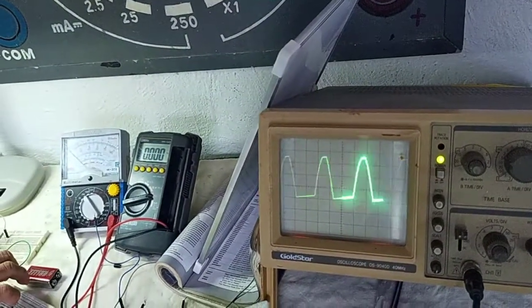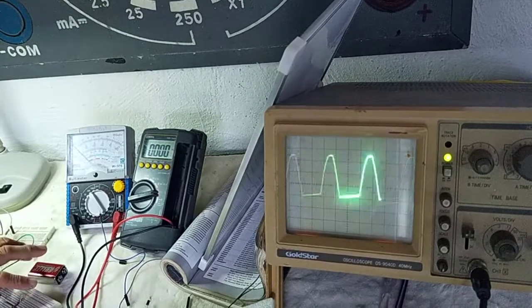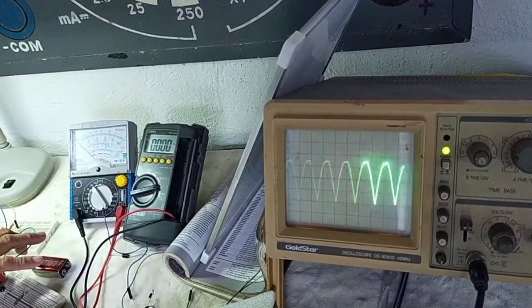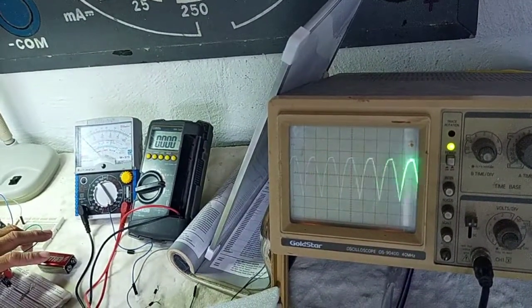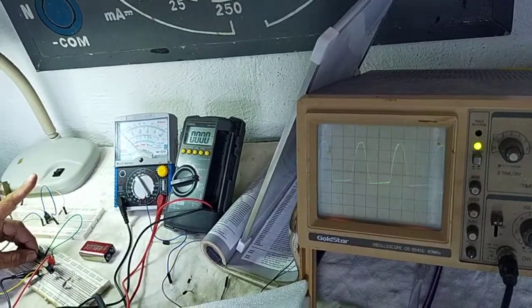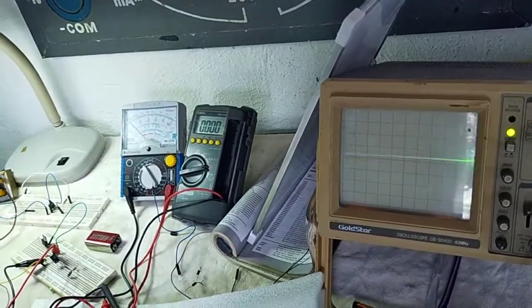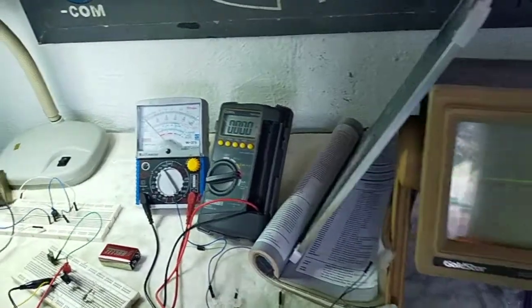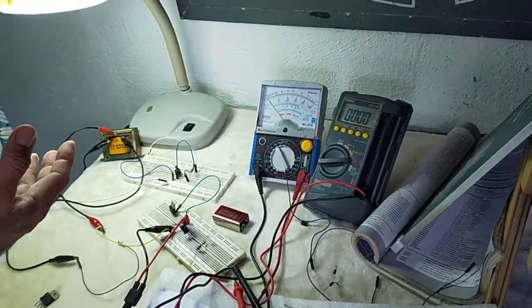That is operating half wave. The frequency is 60 Hz. This is operating full wave when two diodes are connected, but if only one diode is connected, half wave. Okay. That's all for the full wave rectifier.